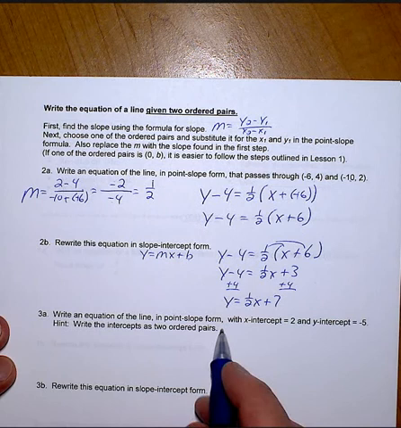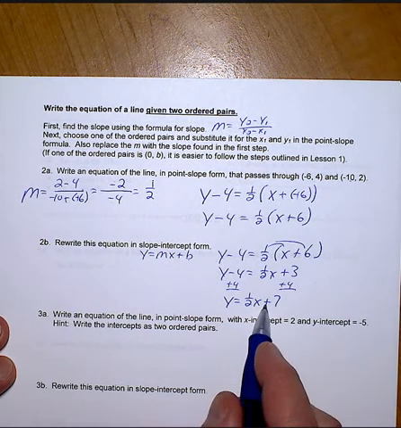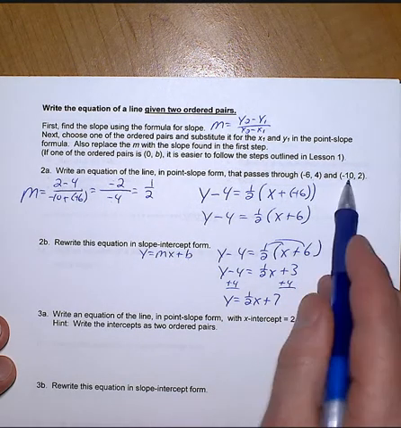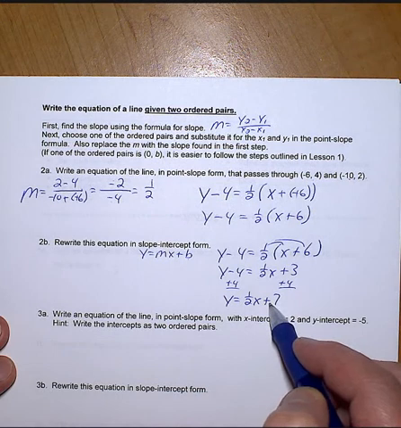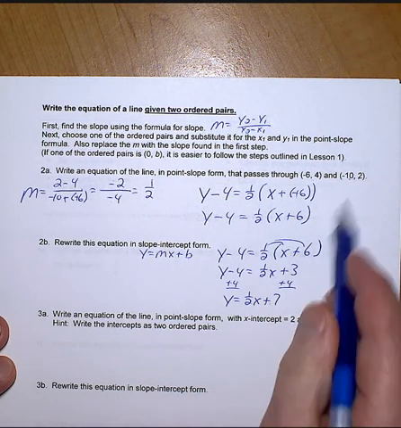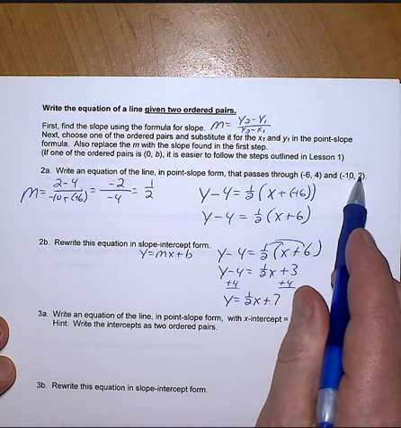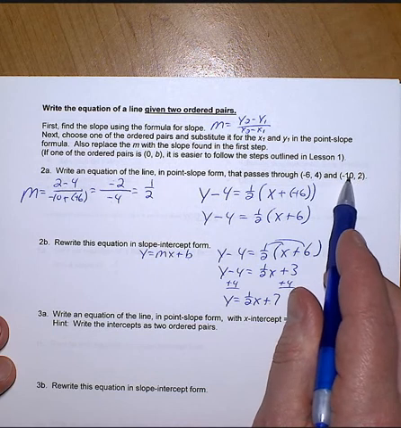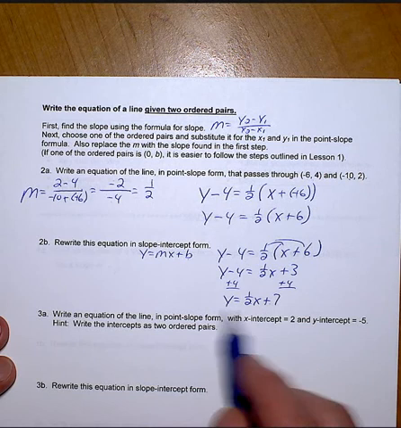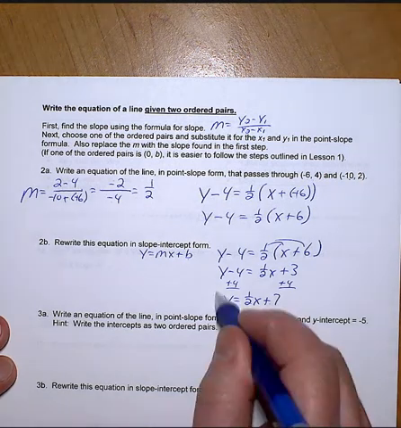Okay? Remember, we could use either point. We're going to get the same answer down here, though. If you use this as your point, you'd have this as y1, this as x1. Once you plug it in and you do slope intercept form, you're going to get the same answer.